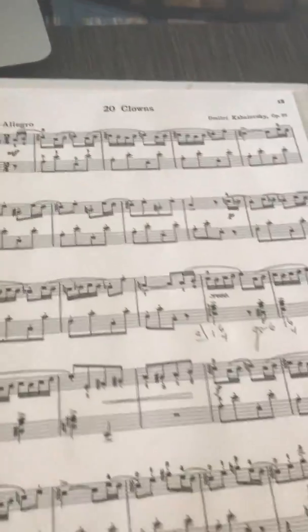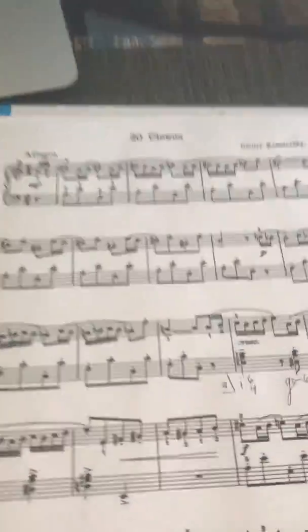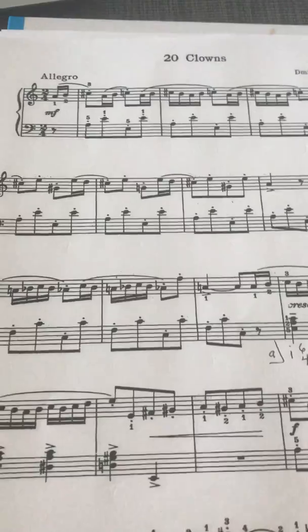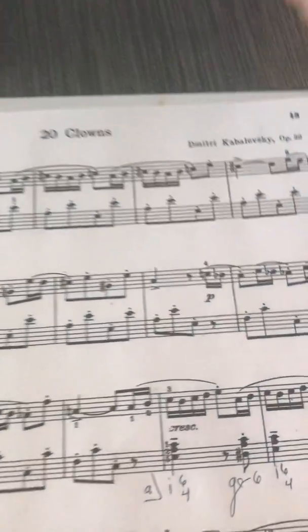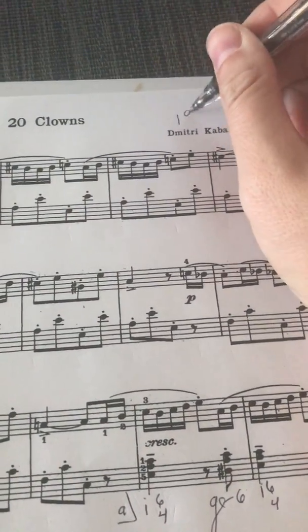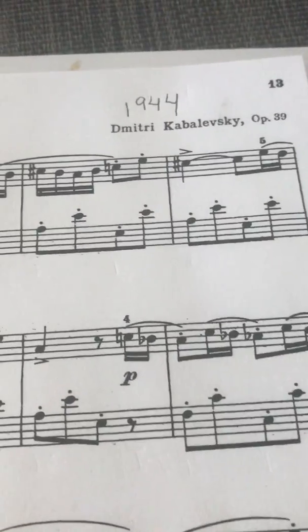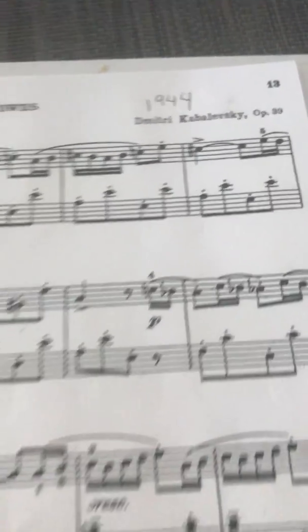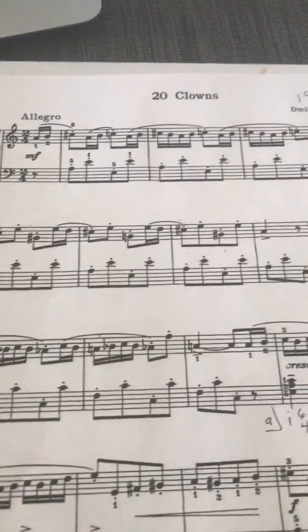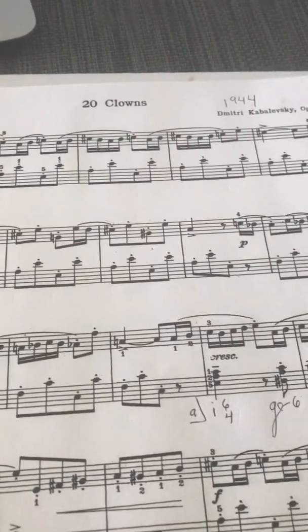So this conversation is super fun to me for some reason. I decided to print this out and actually try to analyze this. First of all, I think it's important to note that this piece was written in 1944 by a Russian composer named Dmitry Kabalevsky. So two things about that.